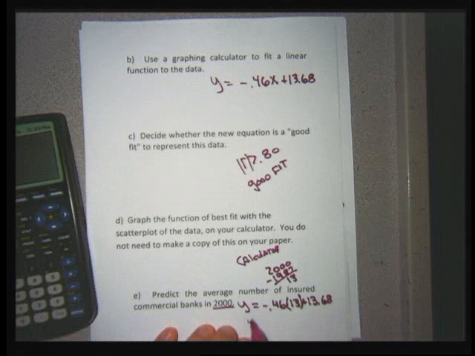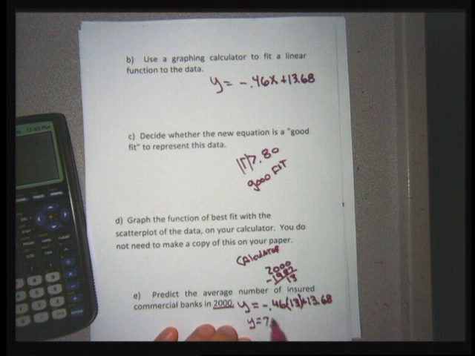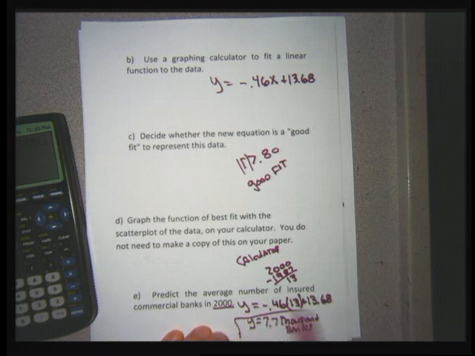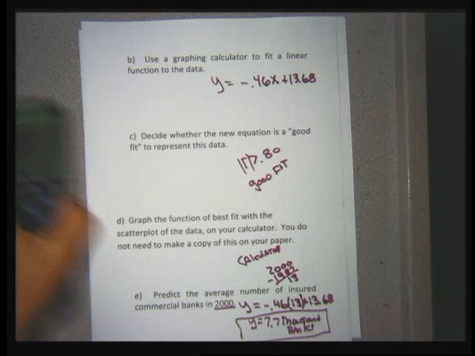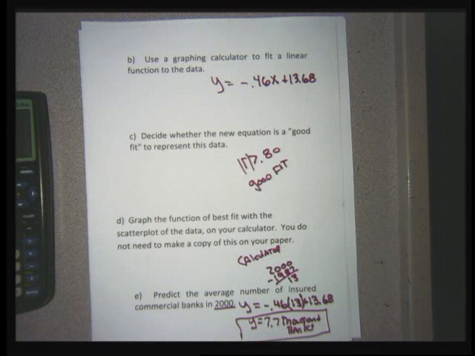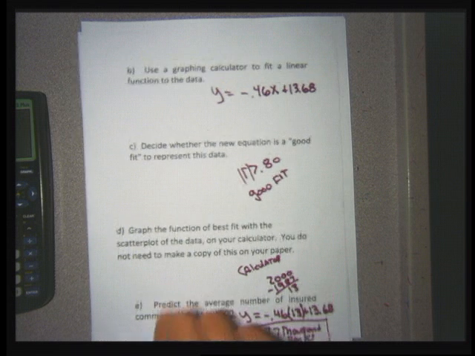So the answer is going to be y equals 7.7 thousand banks, insured commercial banks in the year 2000. So that's everything that needed to be done for that long word problem, but really minimal algebra word problem. The regression problems, because our calculator is doing so much of the work, they're really not that involved.